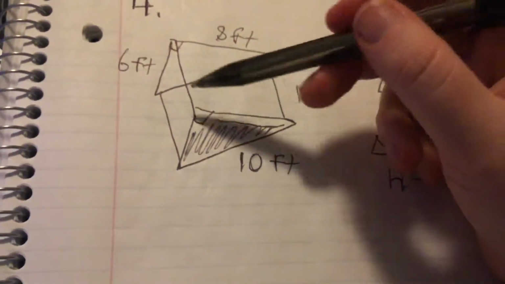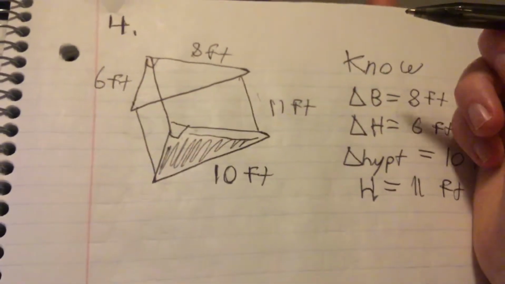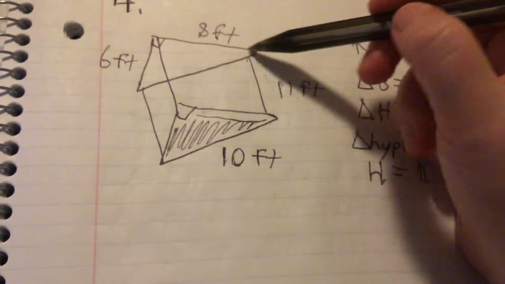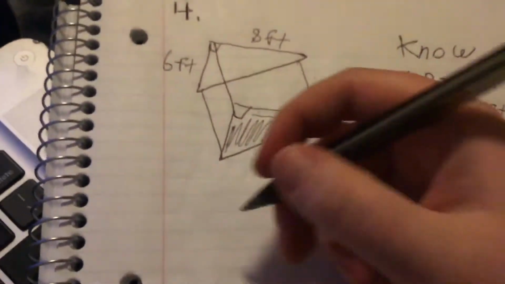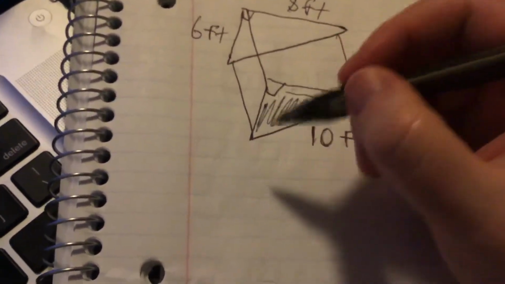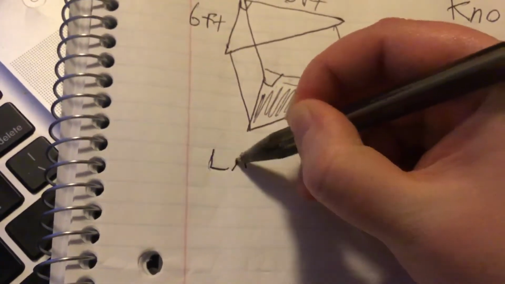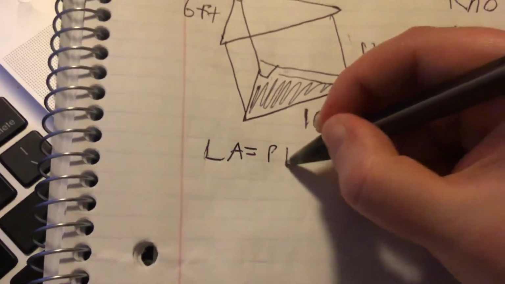We know the height of our triangle, which is right here, is 6. And we know the base, which is right here, is 8. So, again, we need to find lateral area. So for a triangle, lateral area is LA equals PH, so normal.